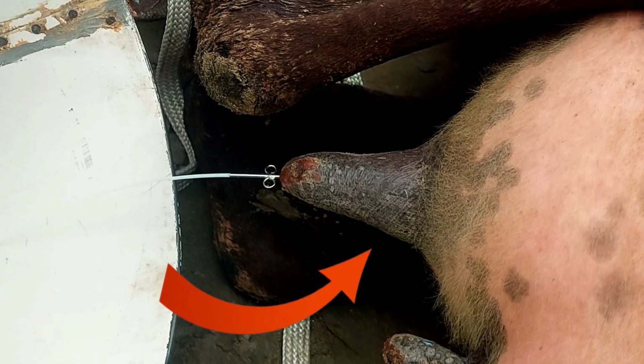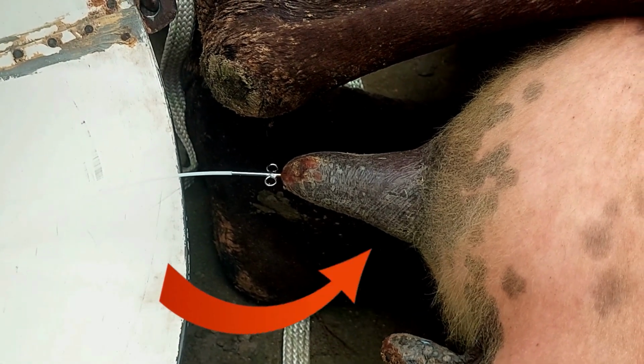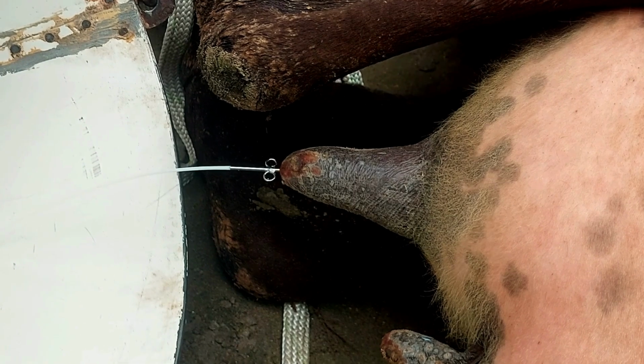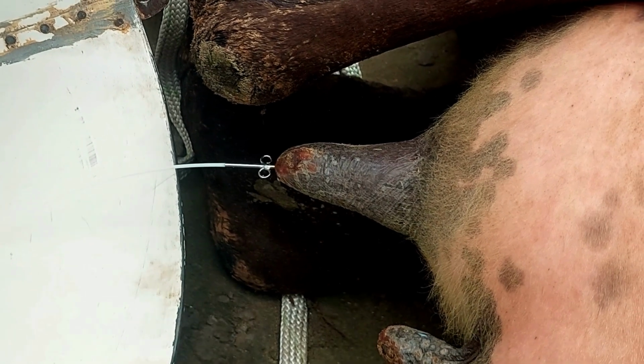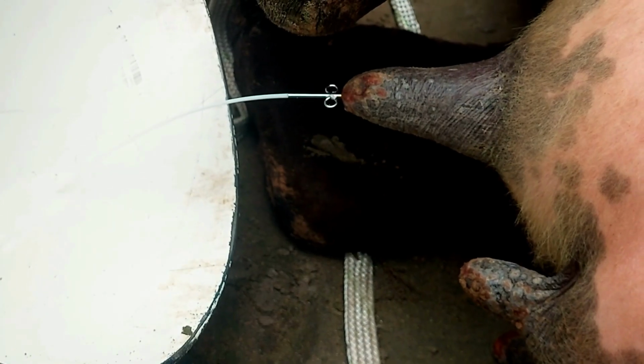Mastitis can significantly affect animal health and farm productivity, but with proper management and early intervention, it can be effectively controlled.